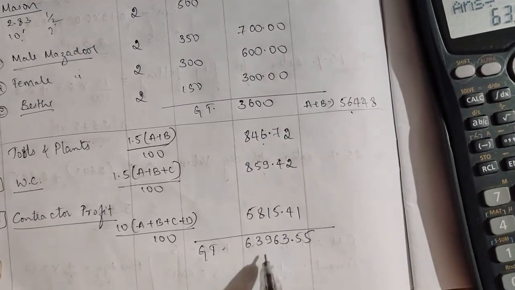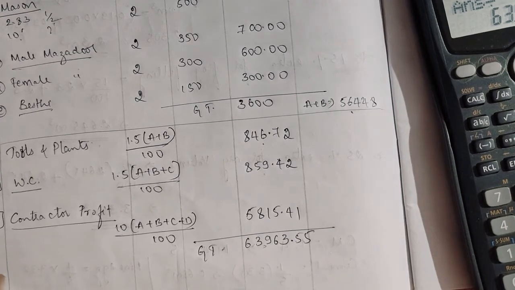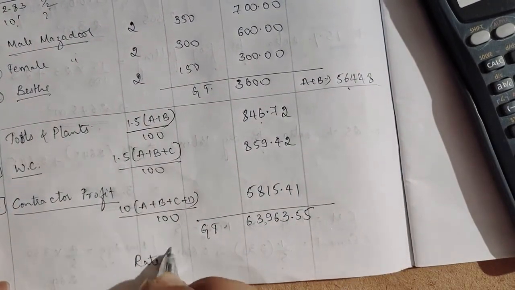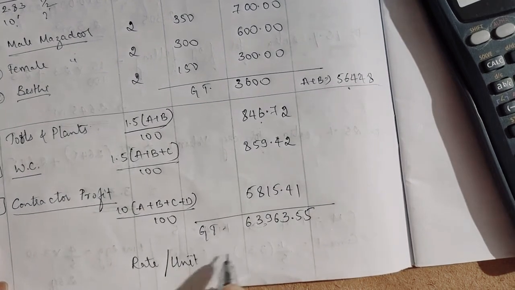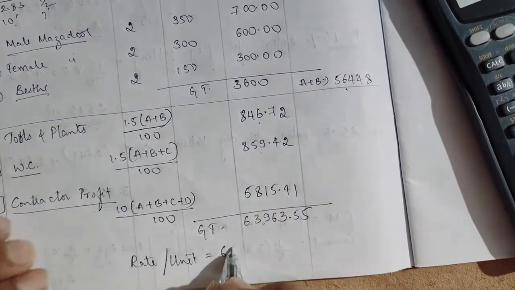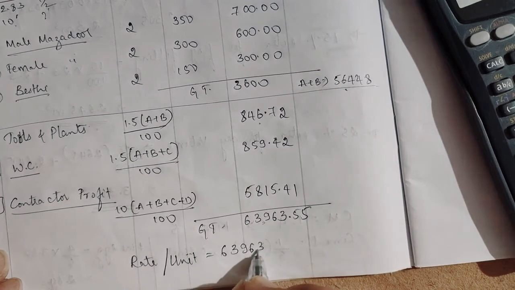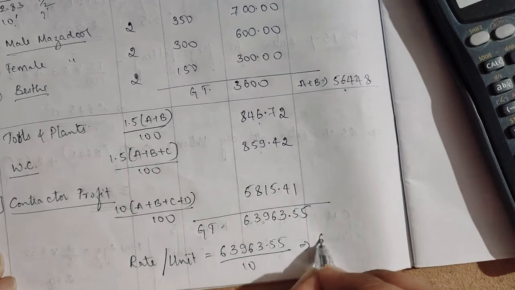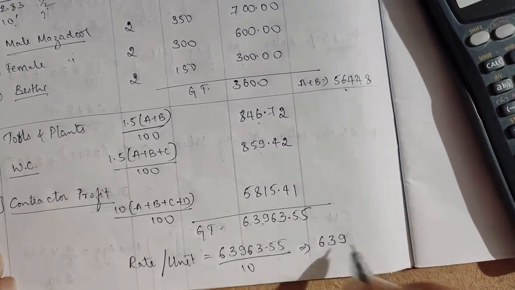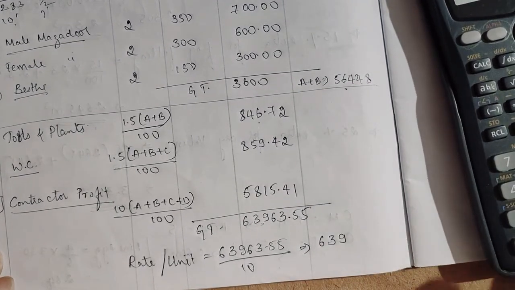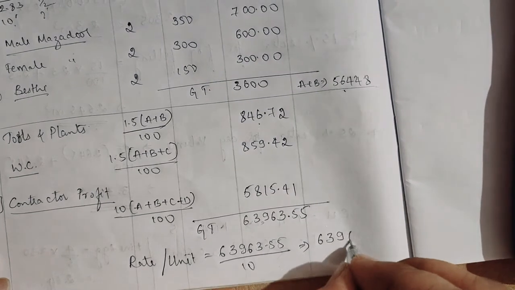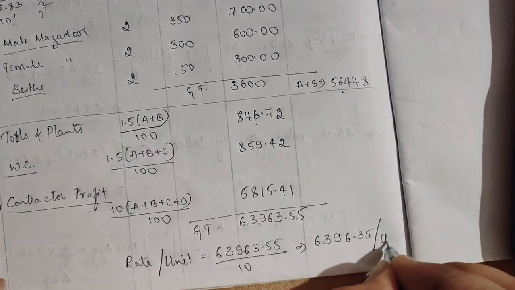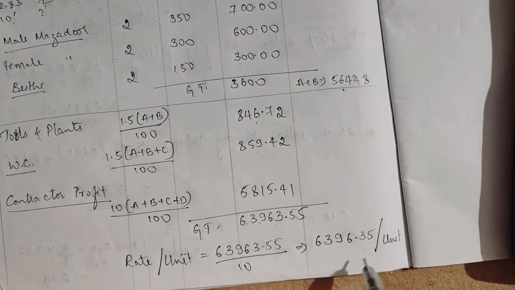So we'll get 63,963.55. Similarly, the rate per unit will be 63963.55 divided by 10. It would be 639.35 per unit.